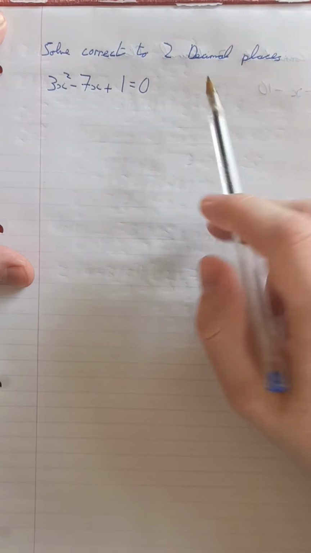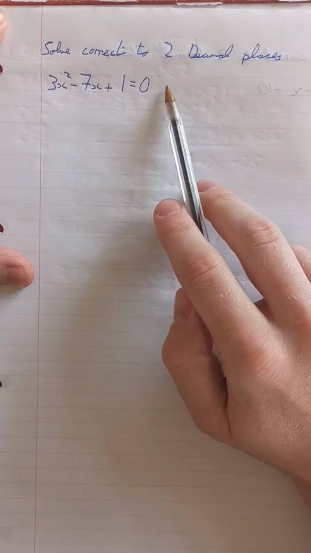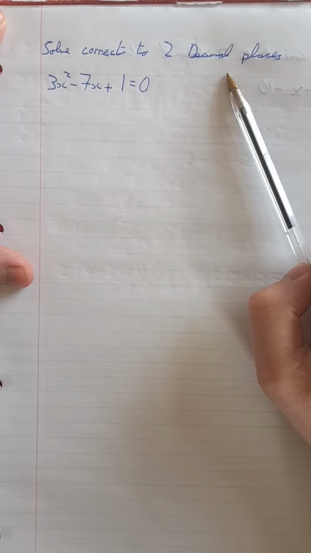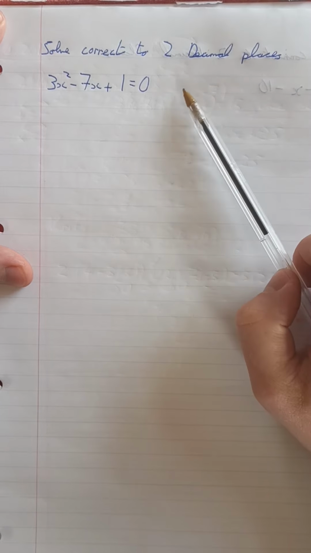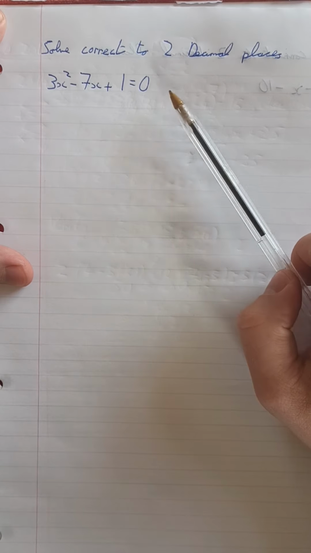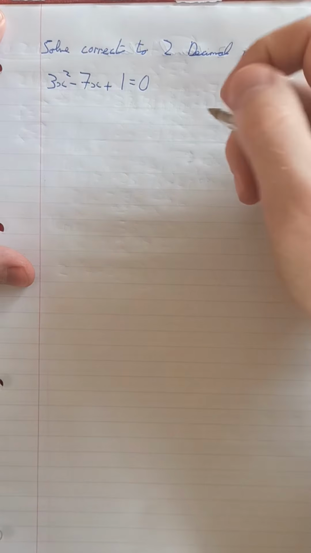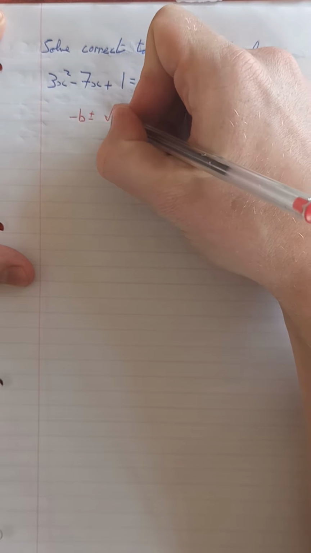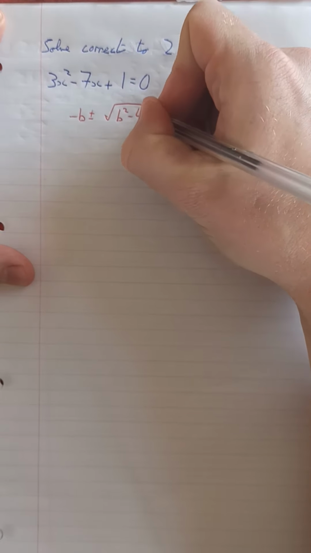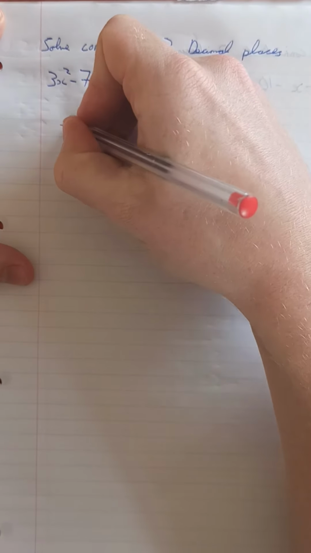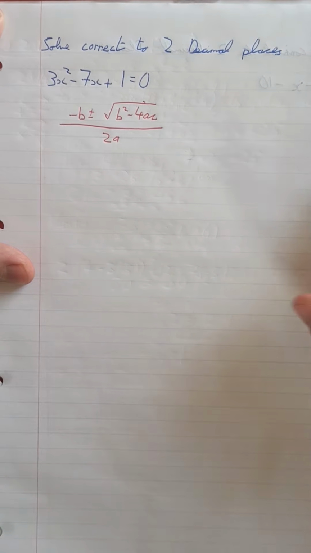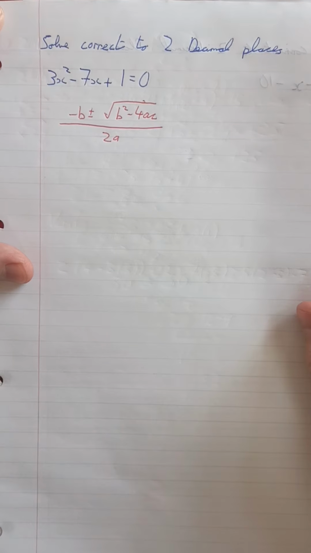When you see a quadratic equation and it says solve, and if it says give your answer to two decimal places, that tells us straight away we need to use the quadratic formula. So the quadratic or minus b formula: minus b plus or minus the square root of b squared minus 4ac, all divided by 2a. It's very important you write down the formula straight away.